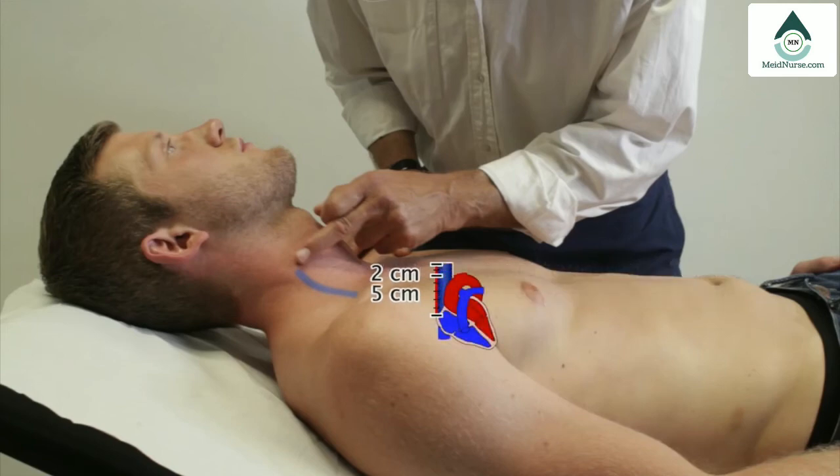This patient has a CVP of about 7 centimeters of water, which is within the reference range of 4 to 10 centimeters of water. If the sum is greater than 10 centimeters, the CVP is considered too high, as seen in heart failure, hypervolemia, or pulmonary embolism.